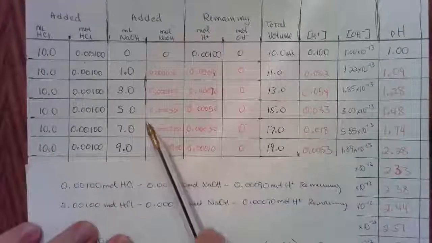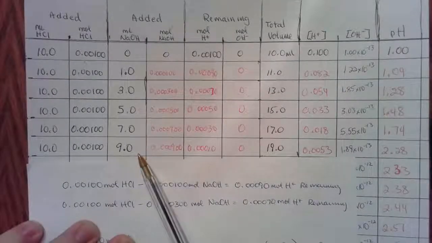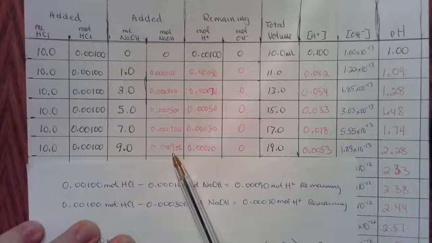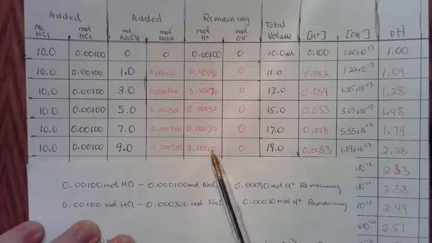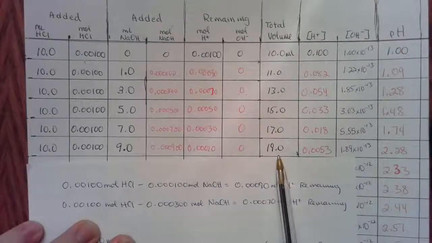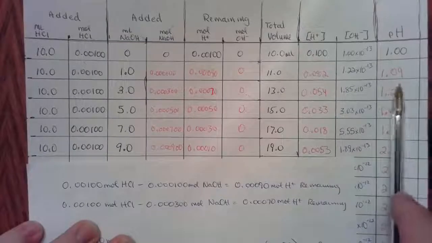The next 3 lines on the table, we add 5, 7, 9 milliliters, which increases the NaOH from 0.005, 0.007, 0.009, reducing the H plus each time by the same amount. There's my total volumes. There's my hydrogen ion concentrations. And there are my pHs.